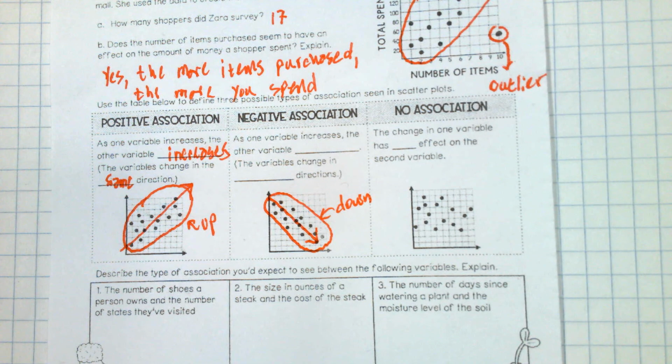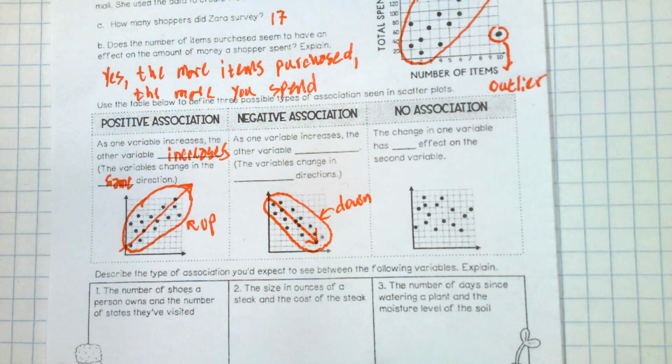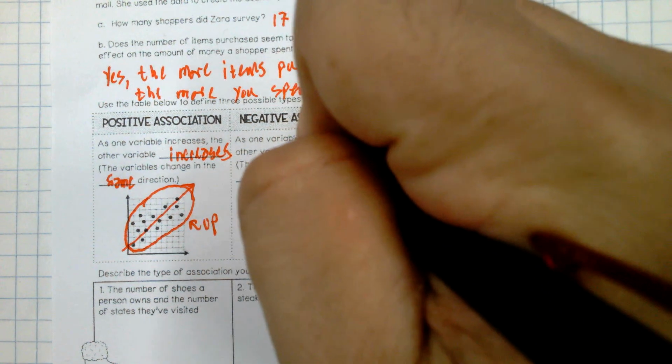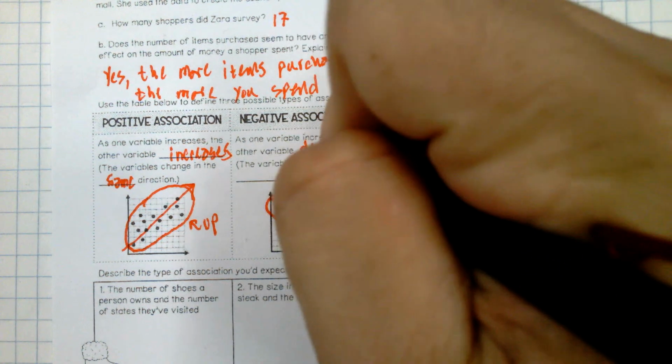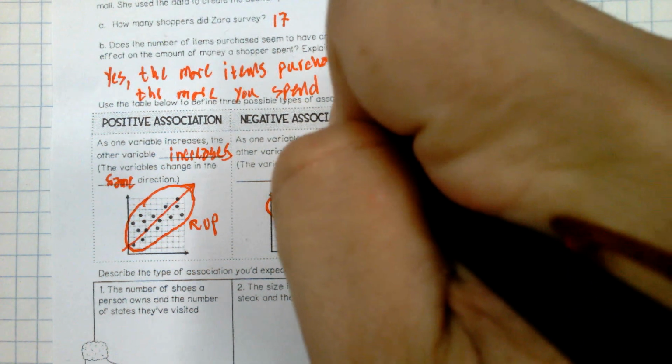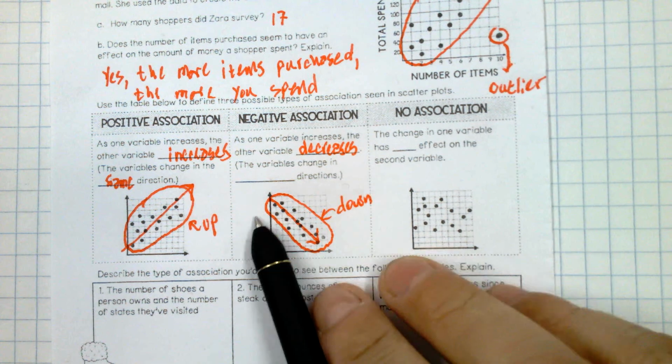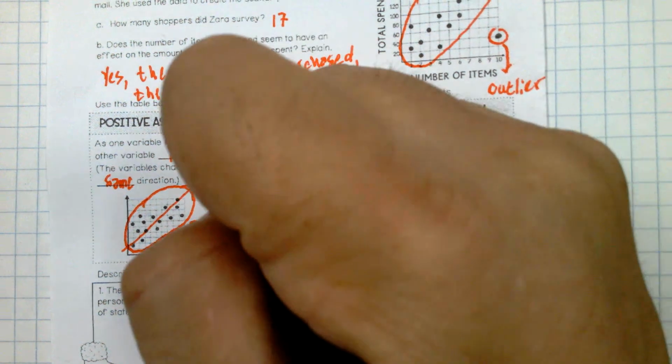So this tends to go down. So as a variable increases, the other variable decreases. Okay, and the variables change in opposite directions.